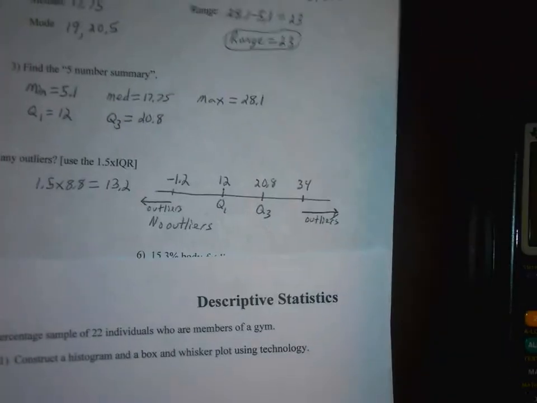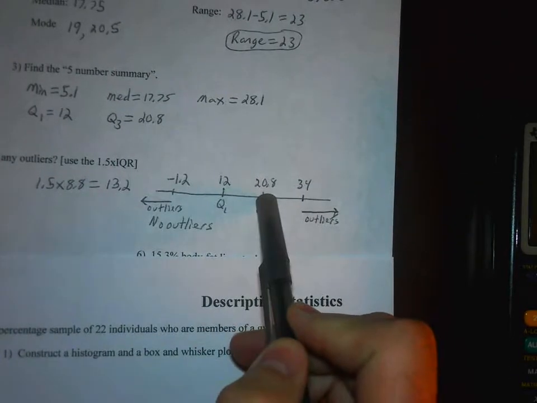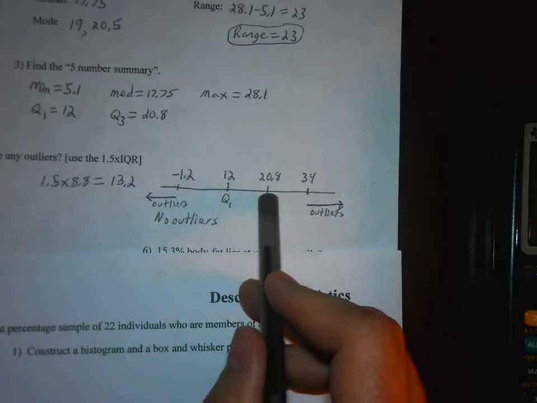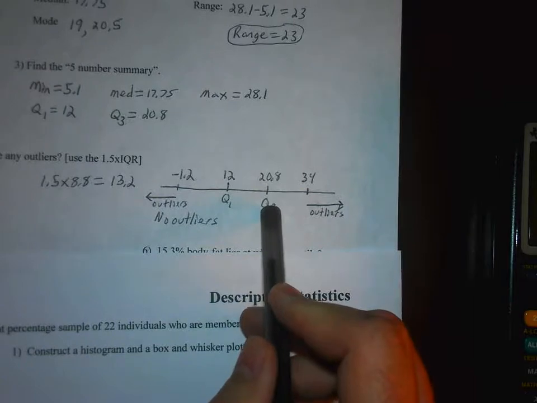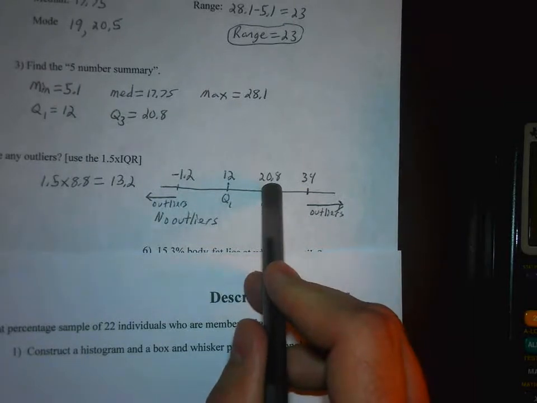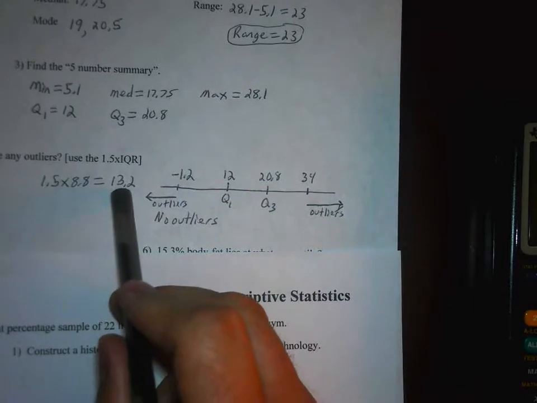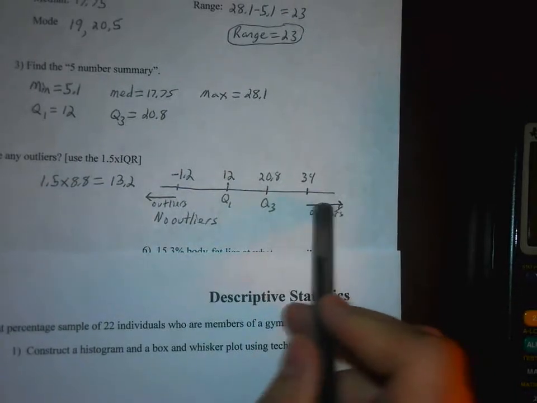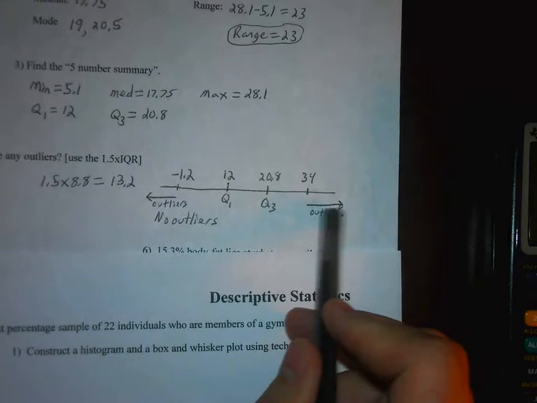And that is where you take Q3 and add 1.5 times the IQR. So you take 20.8 and add 13.2, and that gives you 34. So outliers will be any data value larger than 34.